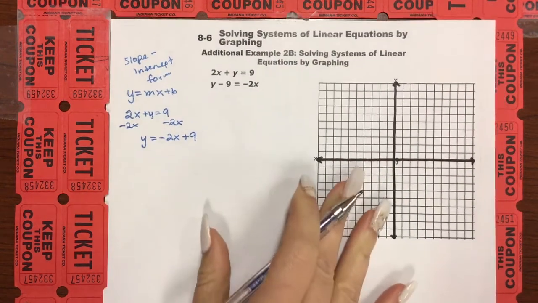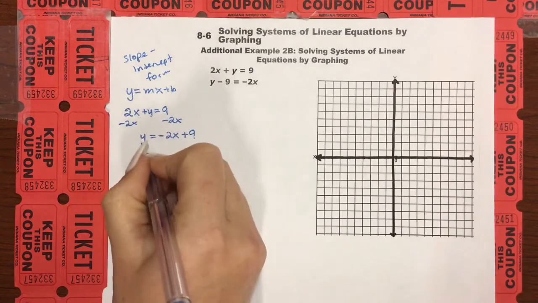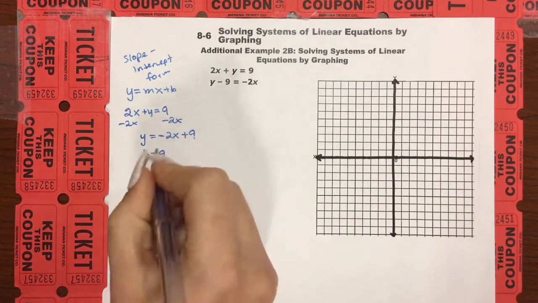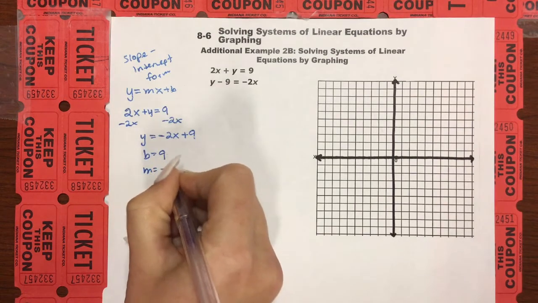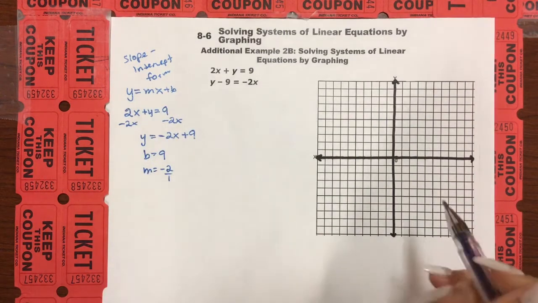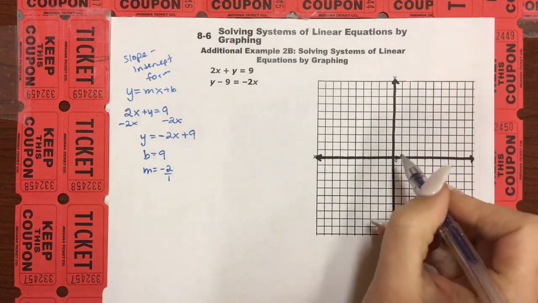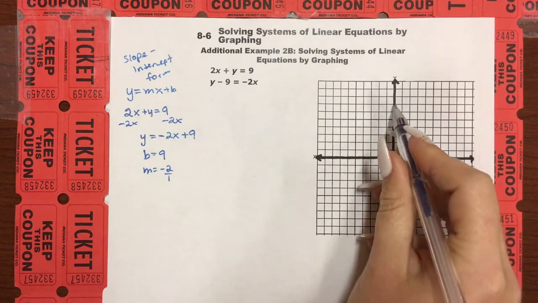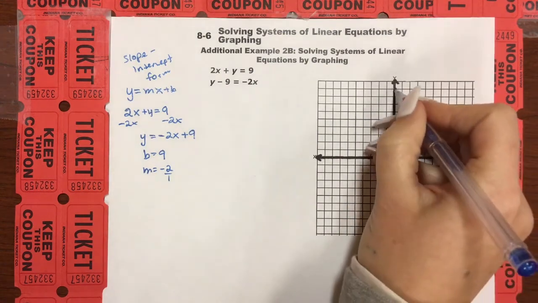All right, I can graph that. My y-intercept is this number on the outside, 9, and my slope is next to the x. It is negative 2 over 1. Always want to change it to a fraction. All right, let's go ahead and graph this. So my y-intercept is 9. So 1, 2, 3, 4, 5, 6, 7, 8, 9. Right there.